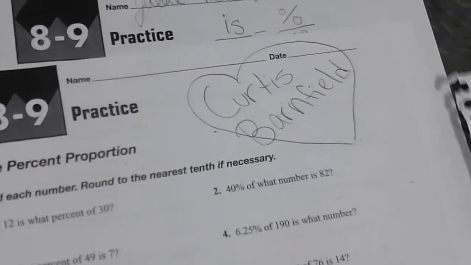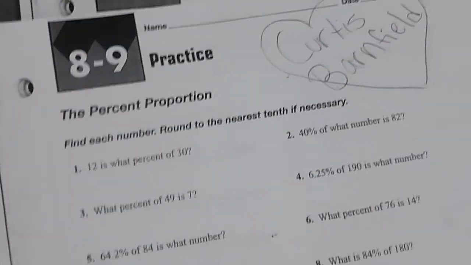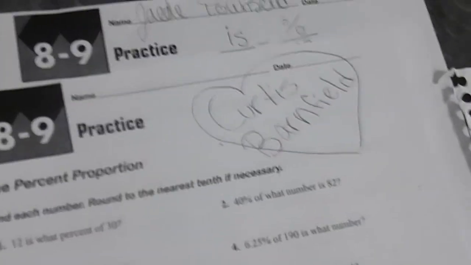That's all of them that we're going to do today. The extra credit is to write Curtis Barnfield with a heart around it by the date and the name in the upper right-hand corner.